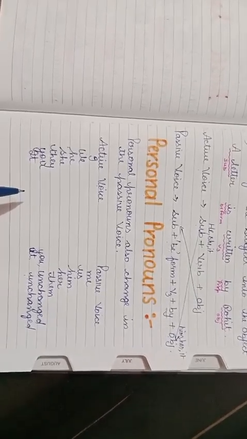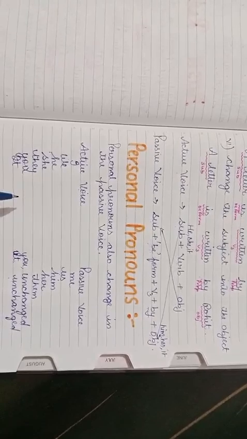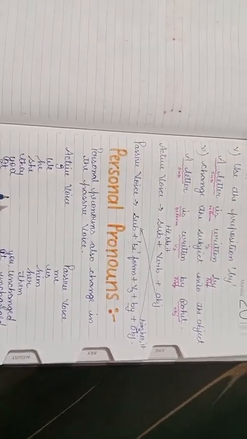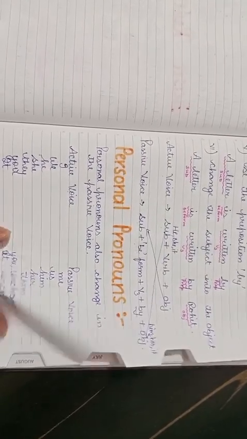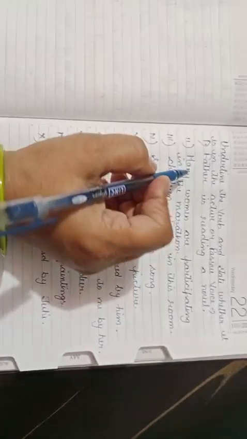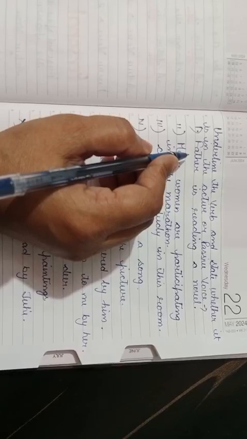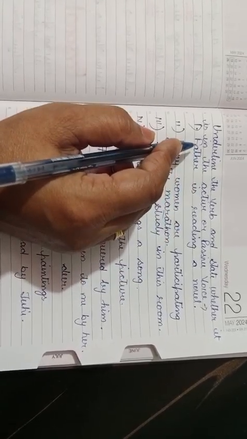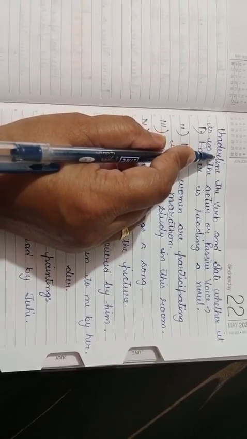Now you just revise all the tenses with the formations that we have already discussed in the class, and in the next class we will do the tense wise formations of active and passive voice with examples. Now I am giving you some sentences. You have to identify whether it is in active voice or passive voice as a homework. So solve it and I will check in the next class.